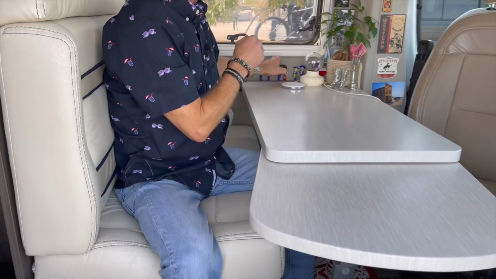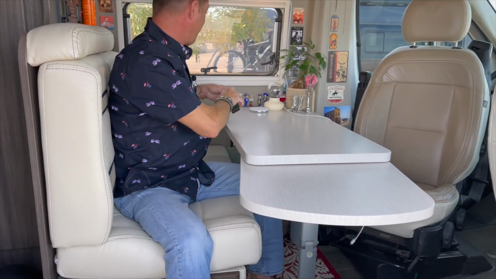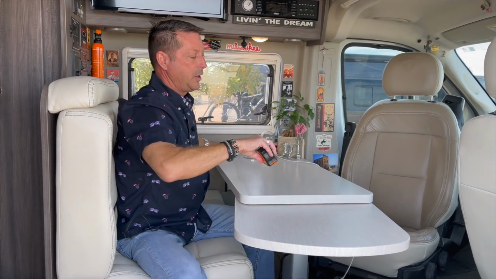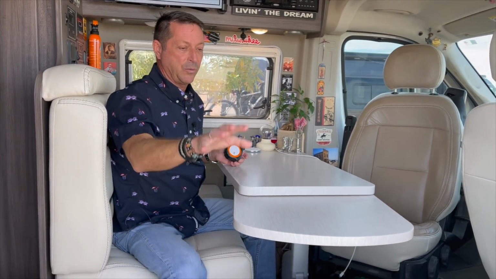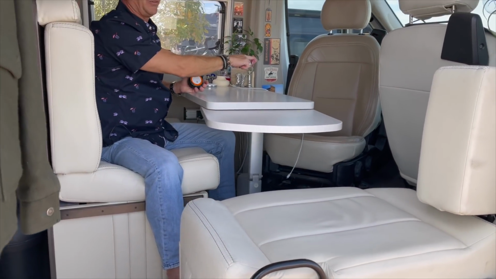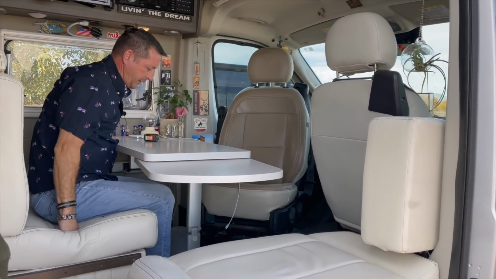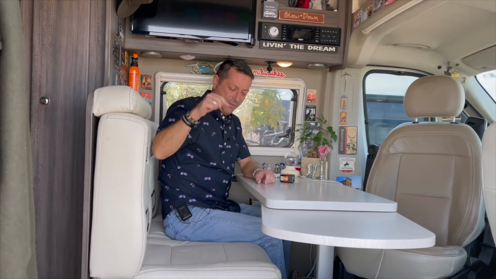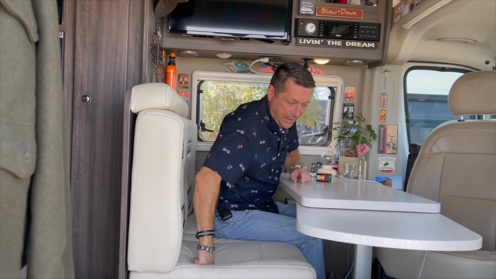It has an extension, and that makes this table over 4 feet long. It's 51 inches across, and with the jump seat here, somebody can sit there, somebody can sit in the passenger seat, another can sit in the driver's seat, and you can probably get 1 or 2 people here for sure. So I can have 1, 2, 3, 4, 5 people around this table very easily.